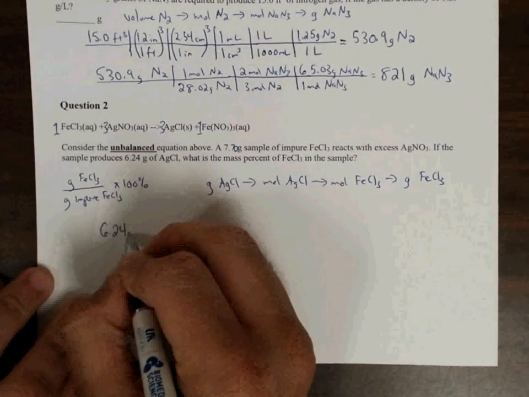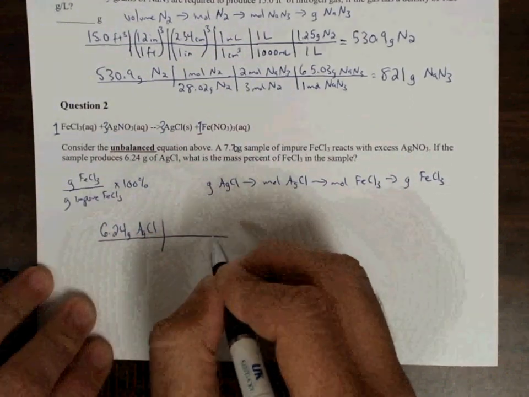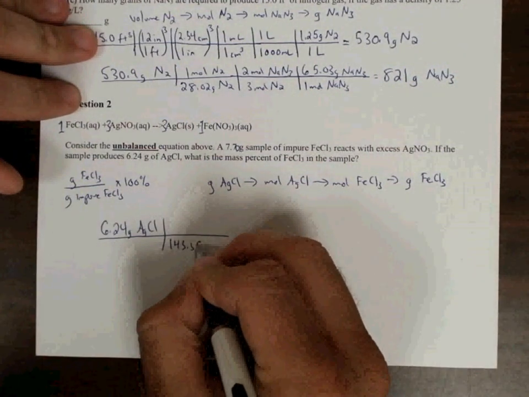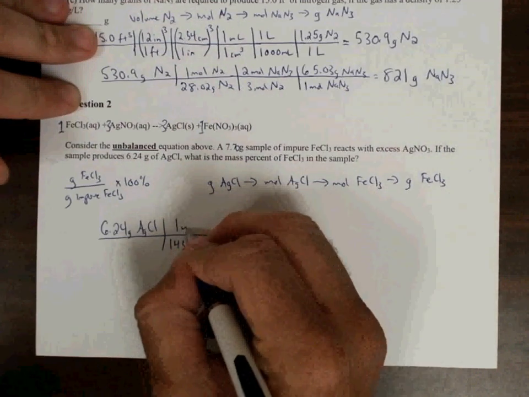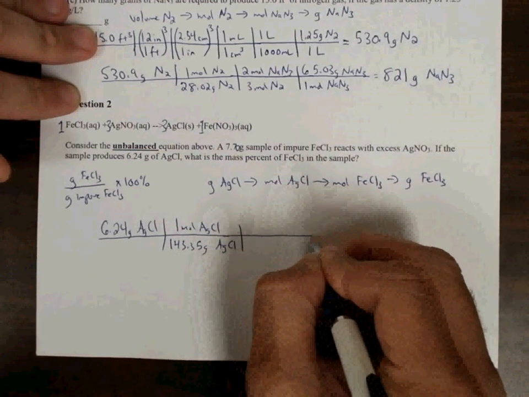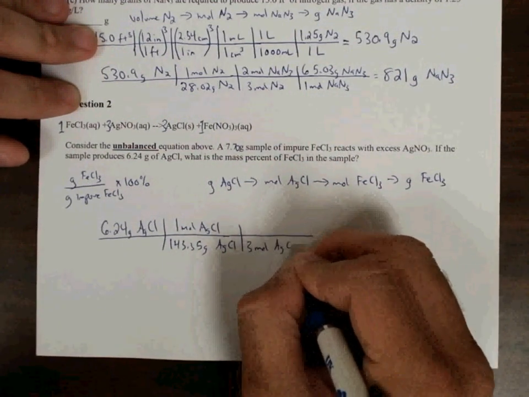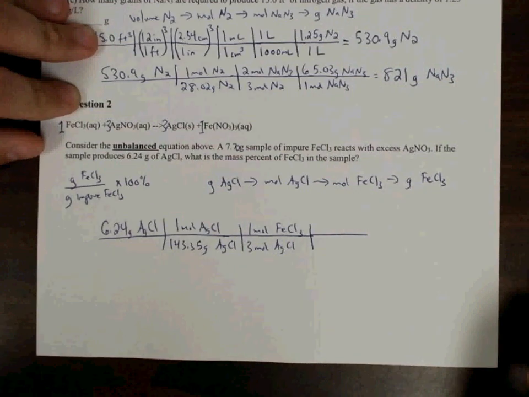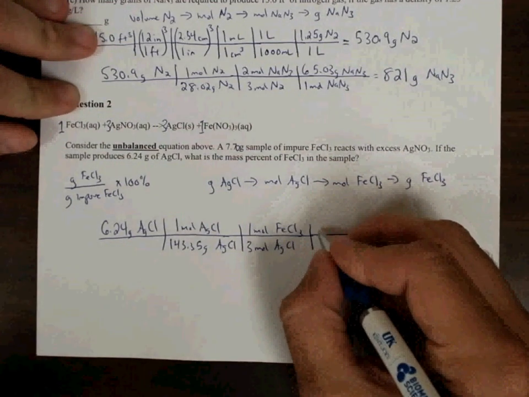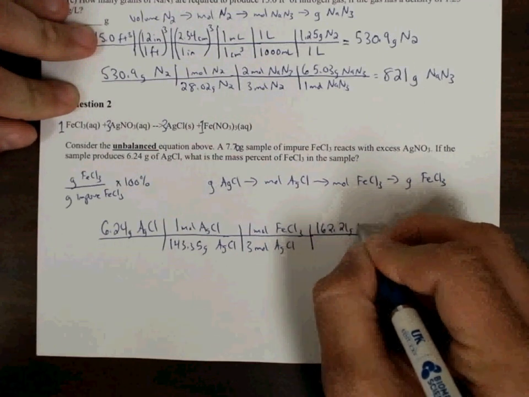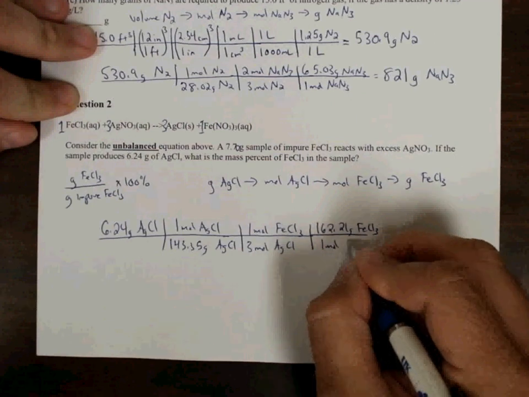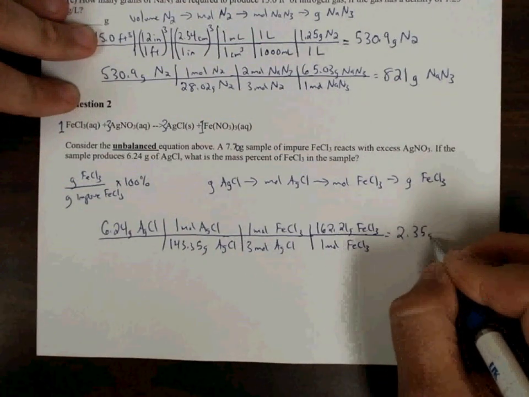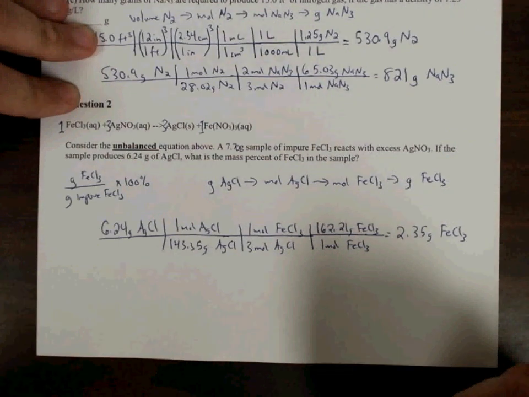Okay, so we start with the 6.24 grams of silver 1 chloride. We're going to multiply that by the molar mass, which is 143.35 grams of silver 1 chloride per 1 mole of silver 1 chloride. And for every 3 moles of silver 1 chloride, we get 1 mole of iron 3 chloride. Okay, now we need to get to the mass of the iron 3 chloride. So we have 162.21 grams of FeCl3 gives me 1 mole of FeCl3. Plug and chug this into my calculator, I get 2.35 grams of FeCl3.